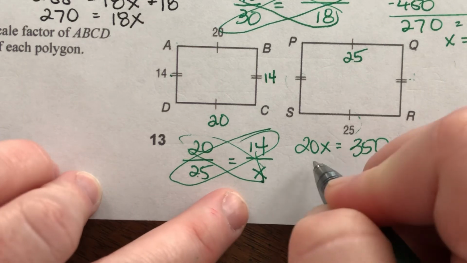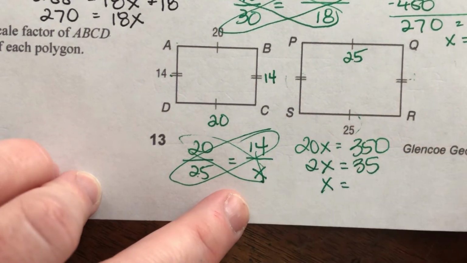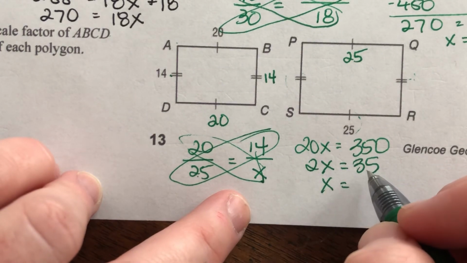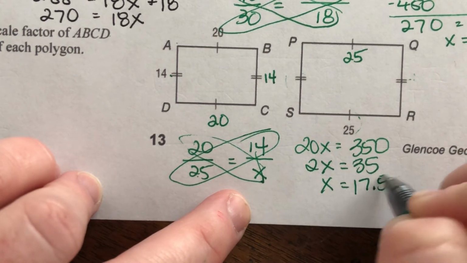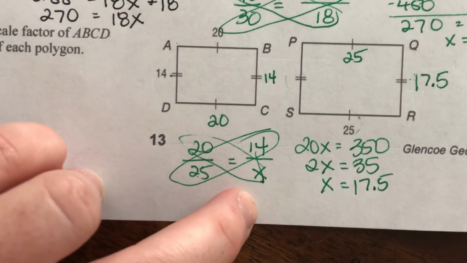And then 2x equals 35, so x equals, what's half of 35? 17.5. So this side should be 17.5.